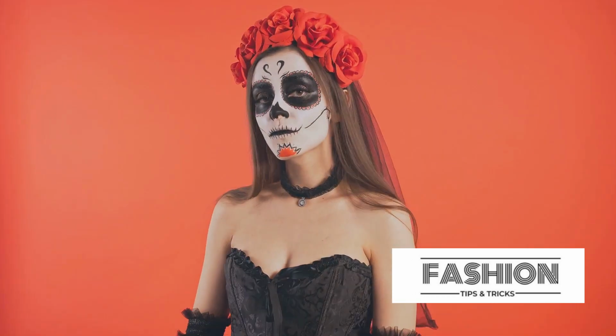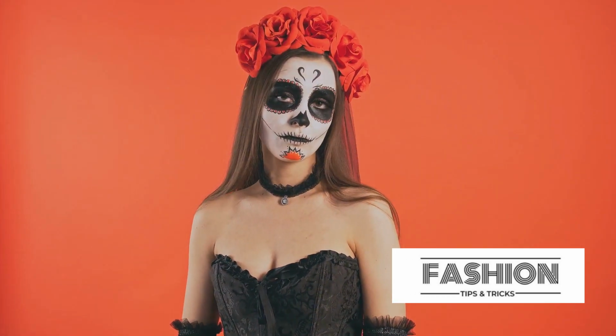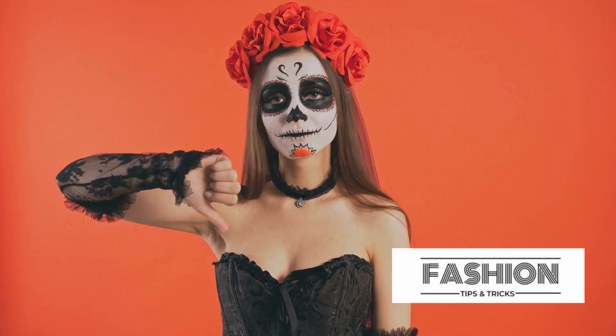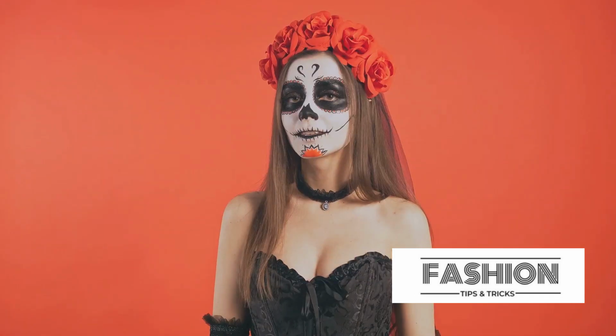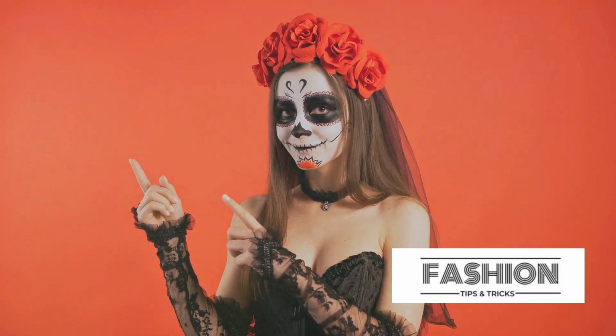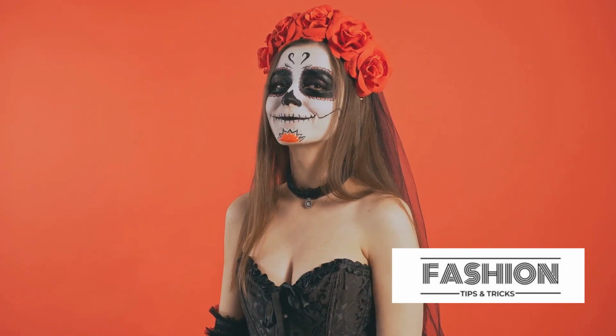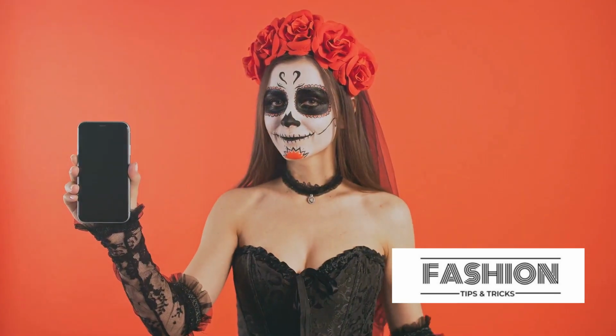Next, apply black makeup around the eyes, creating large, rounded shapes that mimic the eye sockets of a skull. You can add a bit of gray makeup to the edges to give a more three-dimensional effect. Moving on, you can use a thin brush to draw lines down the center of your nose and around the nostrils. These lines should be thin and precise. This will create the illusion of a skeletal nose.